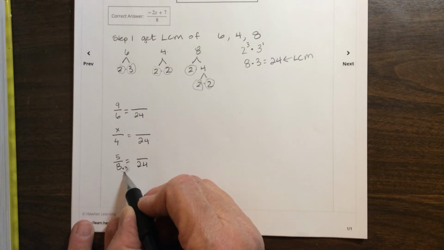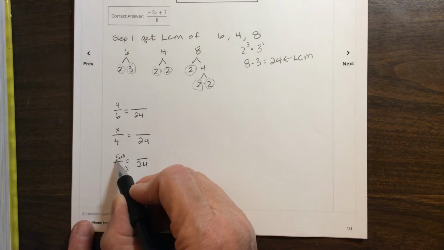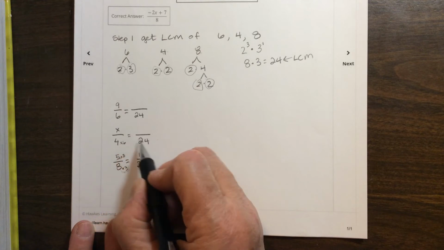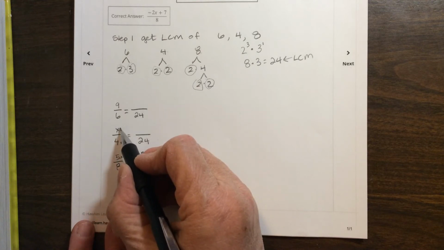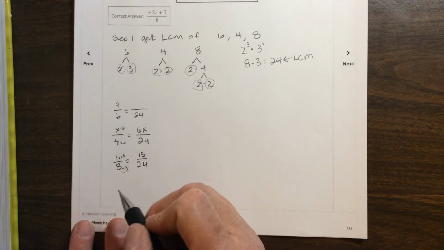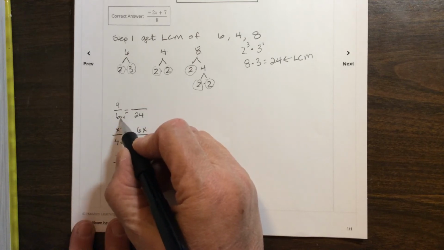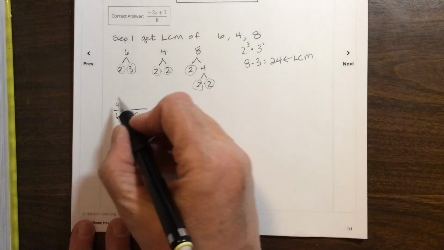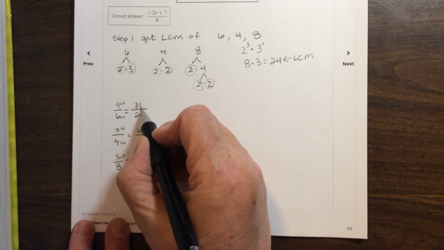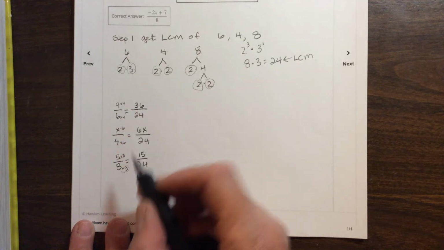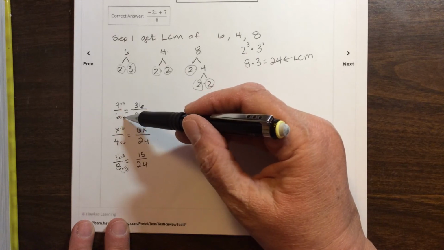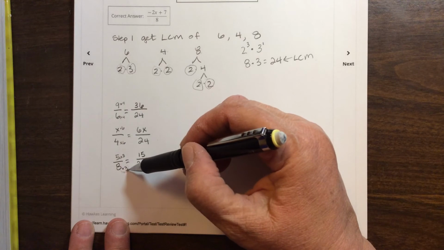Whatever we multiplied 8 by, we need to multiply 5 by that same number. 4 times 6 gives us 24. X multiplied by 6 is 6x. 6 times 4 is 24. So we need to multiply 9 also by 4, and that gives us 36. Be sure that you're multiplying your denominator and your numerator by the same numbers.